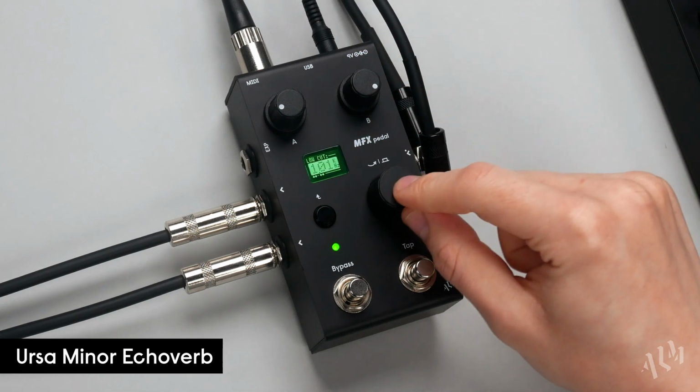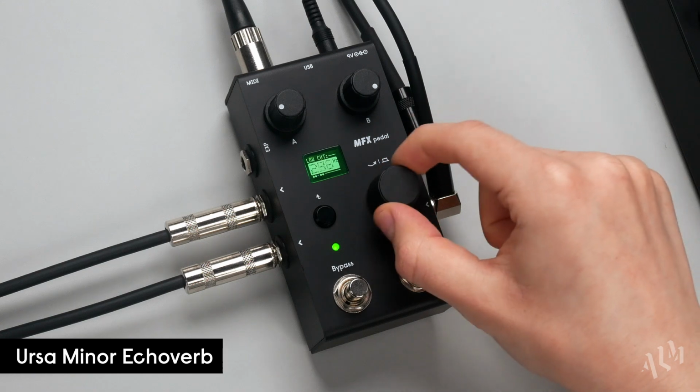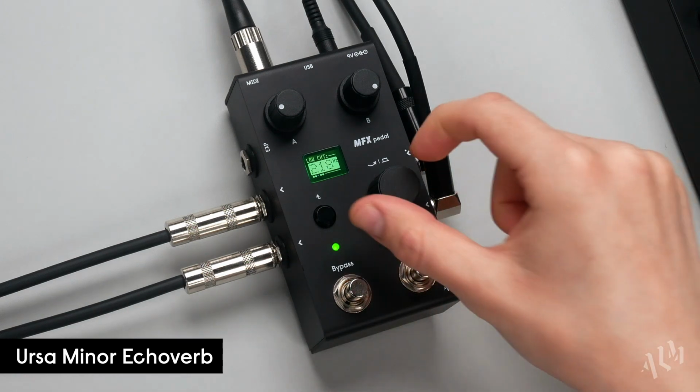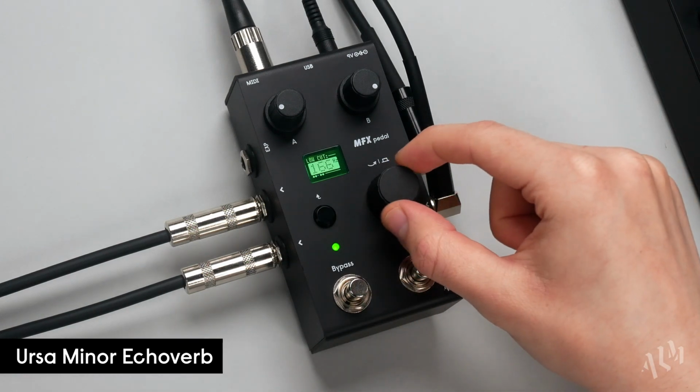The Ursa Minor is a complex multi-tap delay network with 20 different tap programs that can produce unique echo, reverb and comb filtering effects.